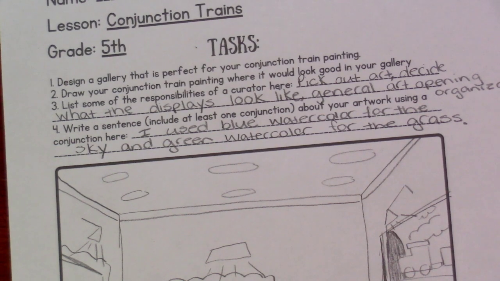You could also write something like, I wanted my sky to be blue, but then I changed my mind and wanted it to be at night. So I used black. You could do that. You could write, I thought this was going to be boring, but it was actually really fun.